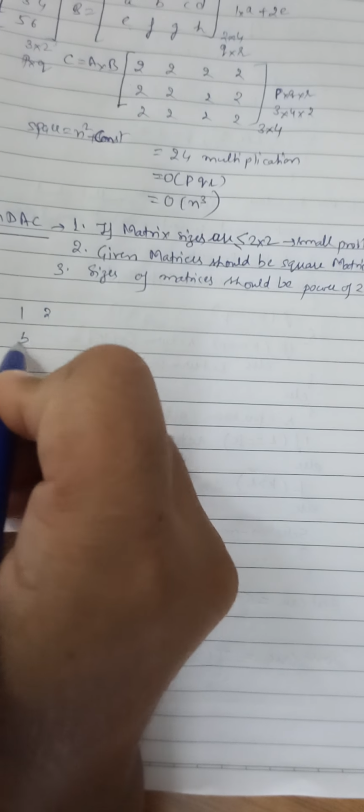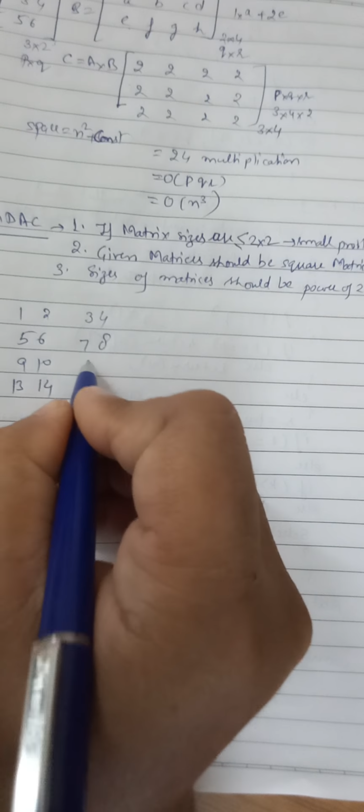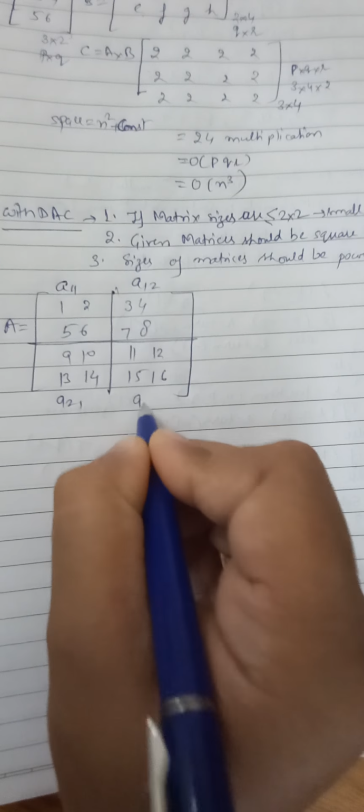1 2 5 6 3 4 7 8 9 10 13 14 11 12 15 16. If we take a matrix like this, we divide it so that it will be 2 into 2 blocks, and we can write A11, A12, A21, A22. This is the first matrix, and the second matrix we take like this.